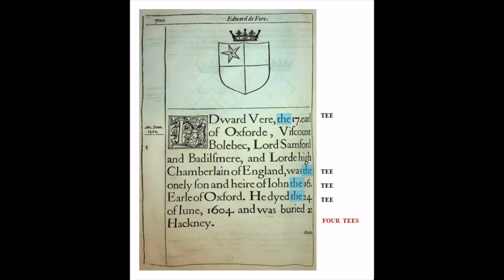In classical Greek, H, or eta, is used for the long vowel E, and I found other codes where I believe this was used. Here the word "the" appears 4 times. If H is used for the letter E, then THE can be spelled TEE, giving us 4 T's. If that was intended, then there are a total of 3 examples of 1740 on the page.